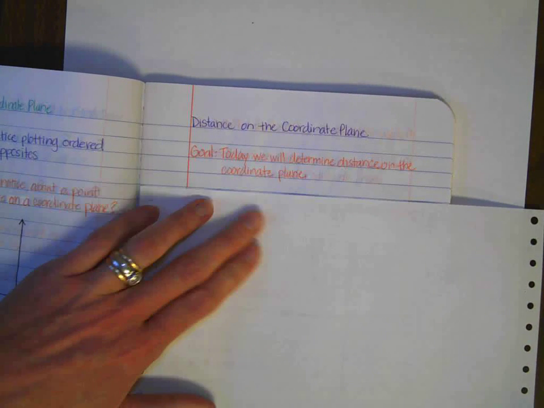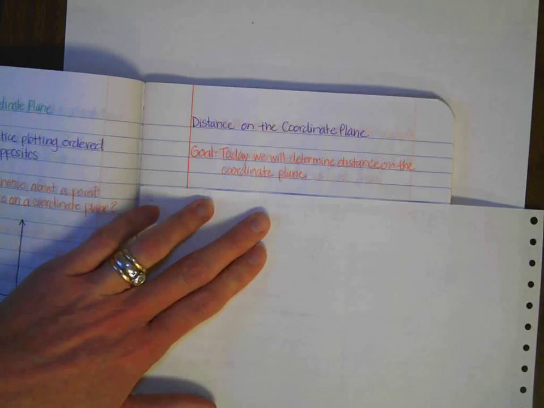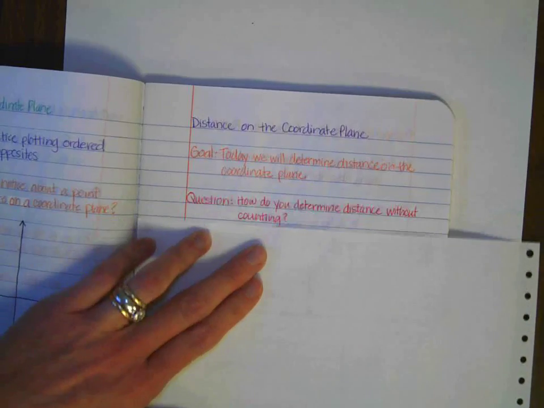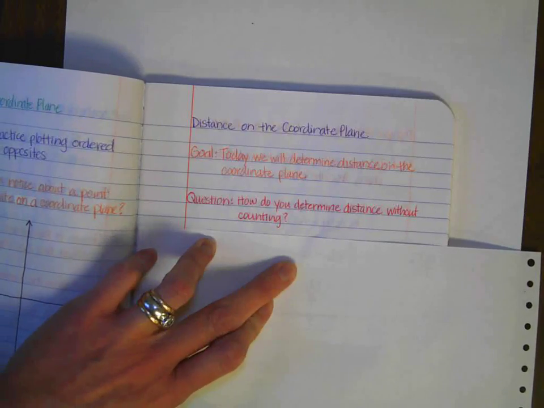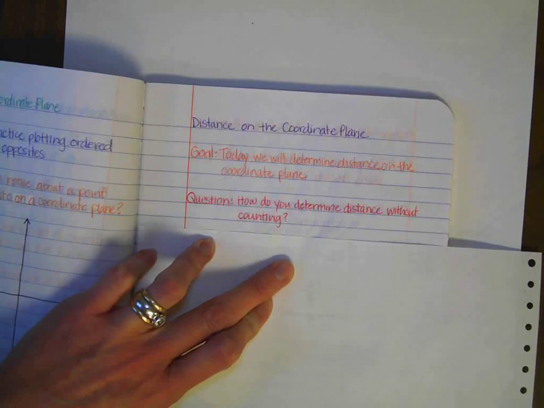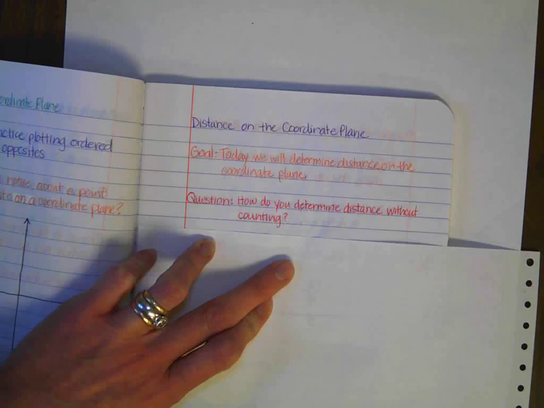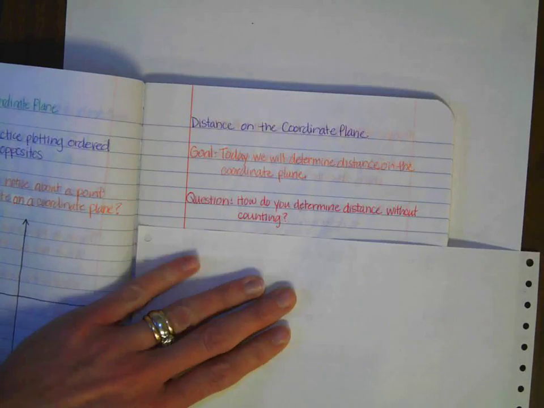The goal that we're going to be looking at today is, today we will determine the distance on the coordinate plane. Very much just like the title. The question: how do you determine distance without counting? Well, counting seems to be the most logical and easy. You find a point and you start counting how far away it is. But sometimes you're going to be given distances, i.e. diagonal distances on a coordinate plane, that you cannot count because you don't know how far apart the spaces are on a diagonal line. So we have to be able to figure out distance without counting.